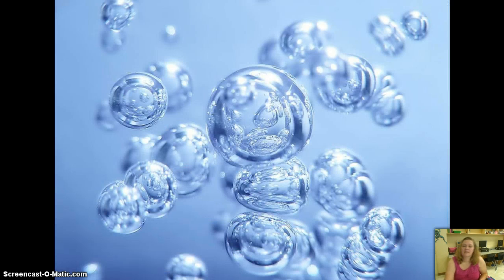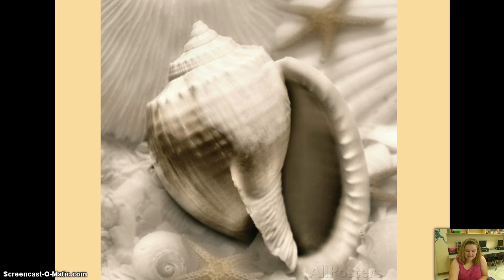Can it grow and develop? Can it reproduce? And does it use energy? Does it have metabolism? And from there, you're going to decide, is it living or not? And tell me why. So, there's your flame. Next up, we have some bubbles. And a seashell. I'm not quite sure if there's actually something in that seashell or not.